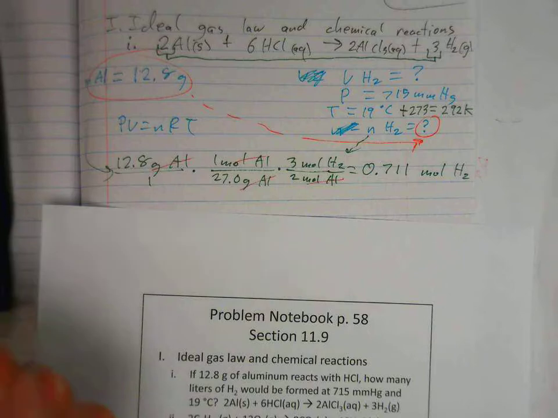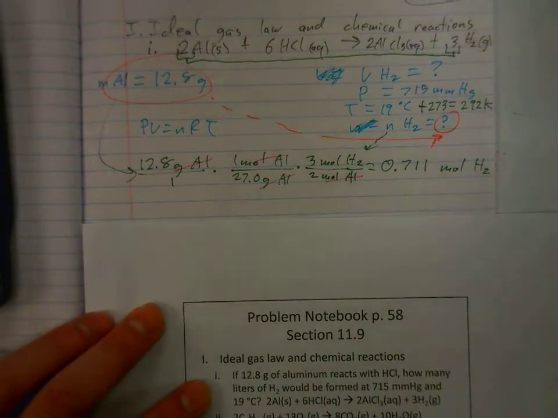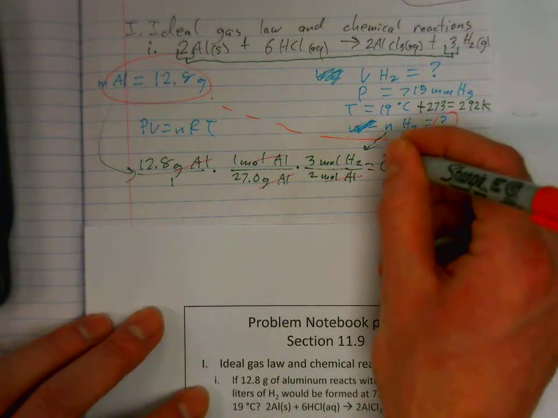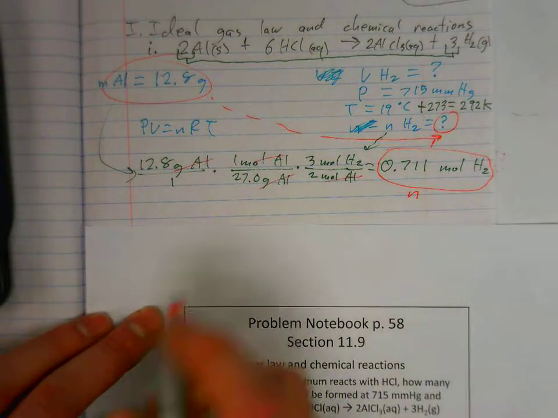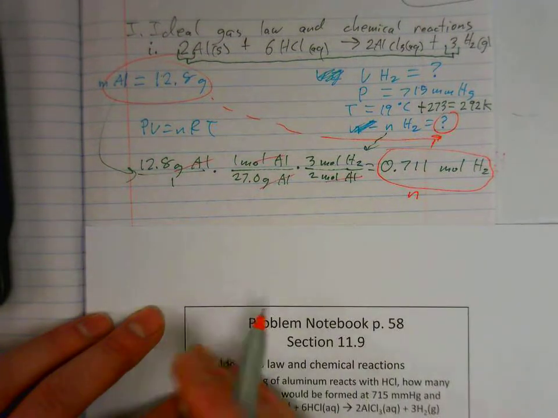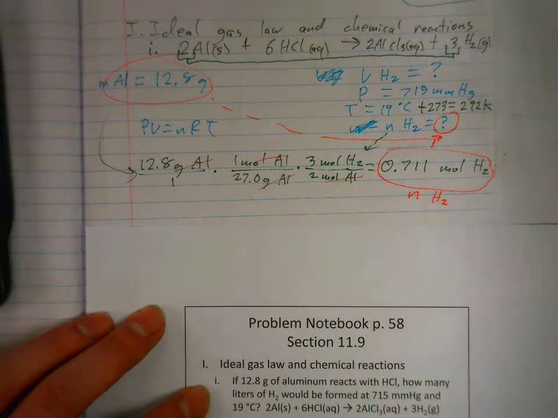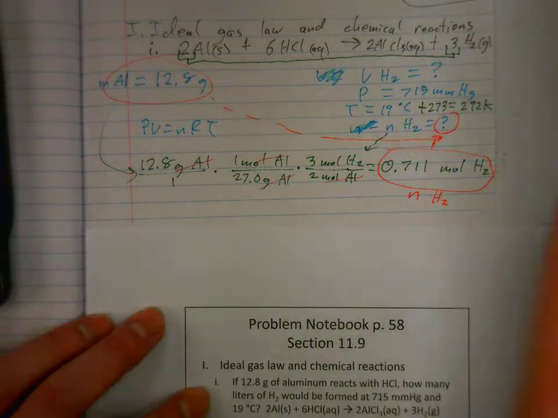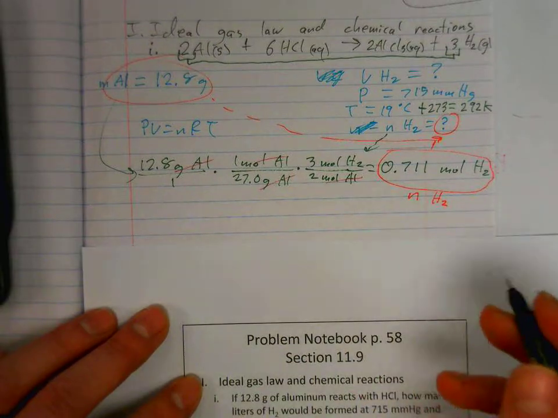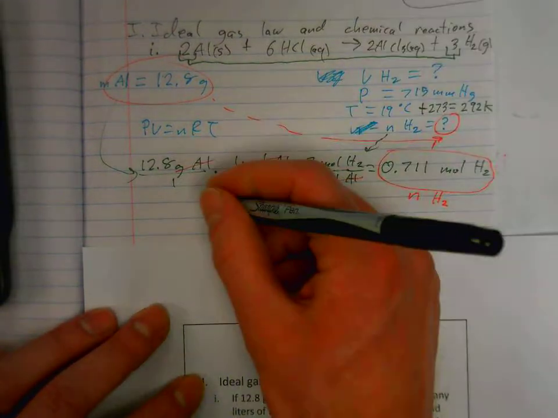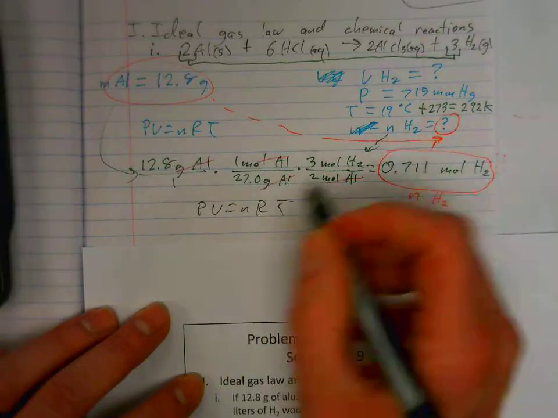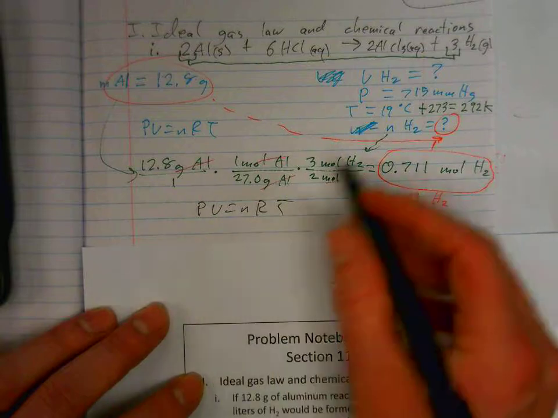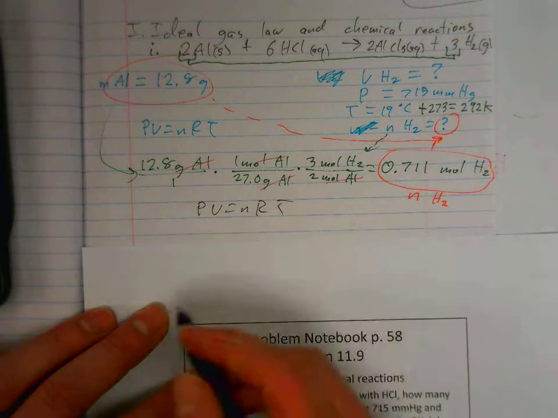Okay, so this value here, 0.711 moles of hydrogen, that is N in the ideal gas law. So that's the N value for hydrogen. So now that we have the N value, we have everything we need for the ideal gas law. PV equals nRT. We have the volume as the unknown, pressure is given, N we just found, R is a constant, T is right there.